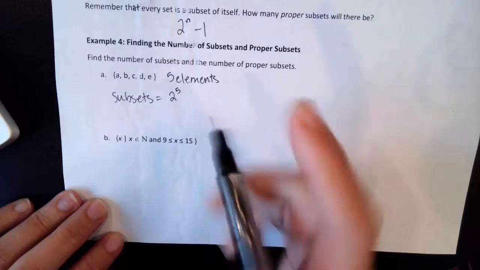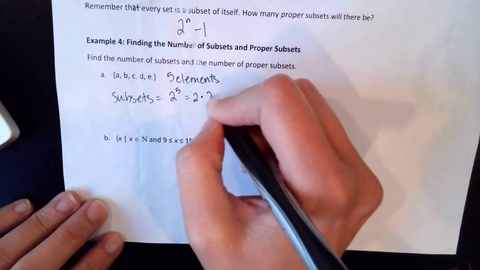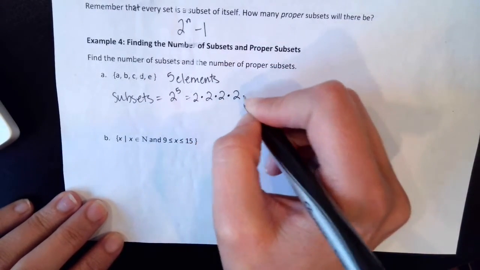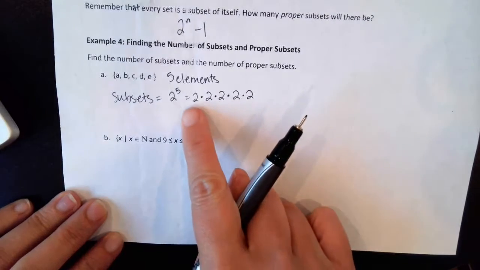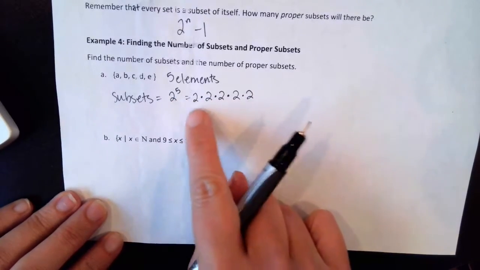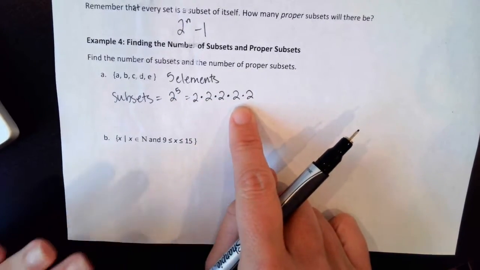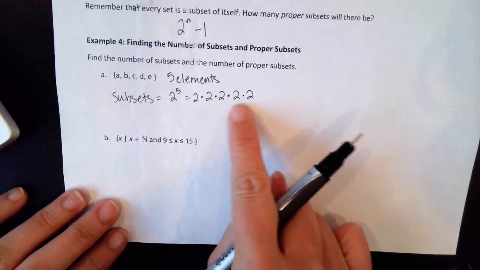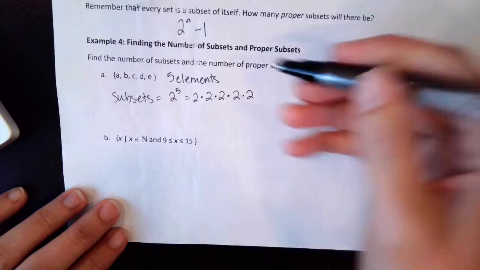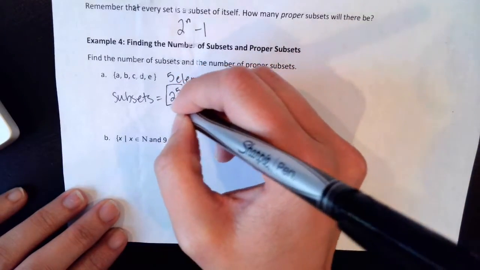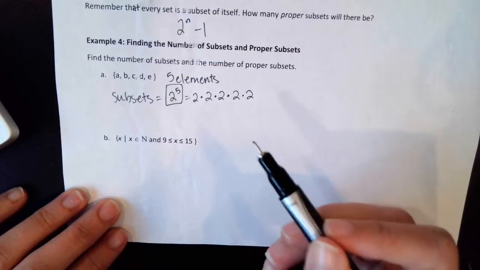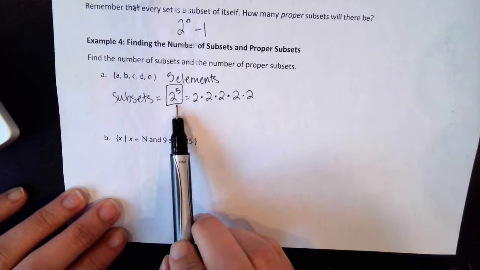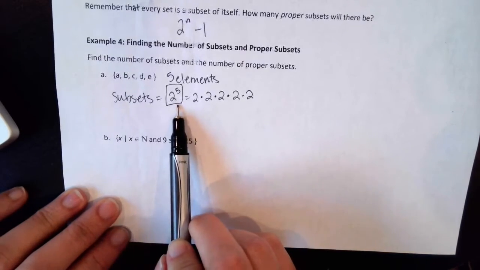Now what this means is that you're doing 2 times 2 times 2 times 2 times 2. So you'll multiply 2 by itself 5 times. That's what that means. But you do not have to figure this out in your head. You do not have to write out this. Whenever you're doing your group assignments and your written assignments, I need to see this so that I know that you know what to do. And then I'm expecting you to put this in your calculator and get your answer for it there.